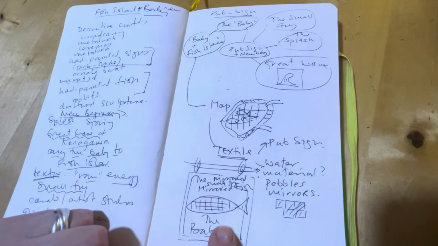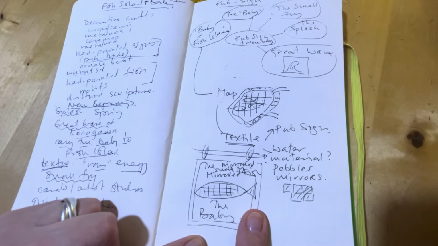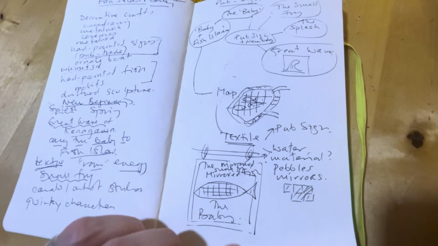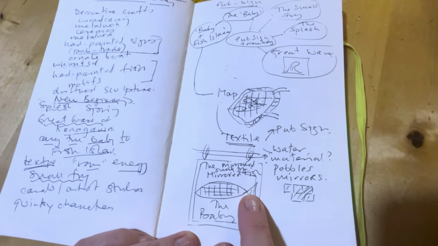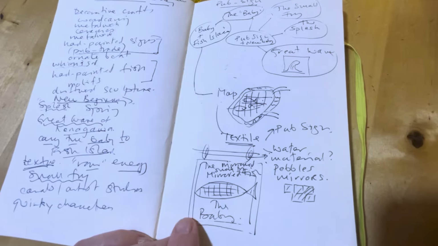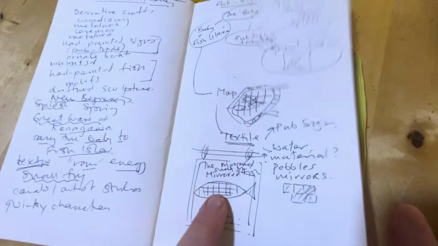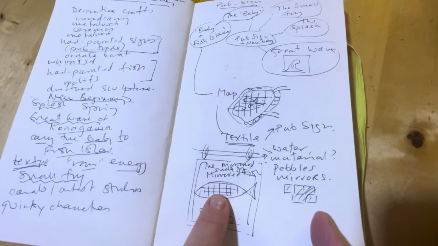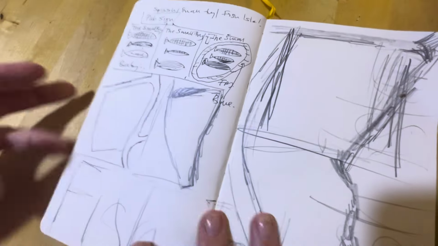Then I thought, maybe do a pub sign. And then I can maybe stick on all sorts of materials for a fish. And we call it the baby's name there. So, and those little mirrored squares, maybe put that on so it's really nice. So here we go. So I'm working a bit more on this.